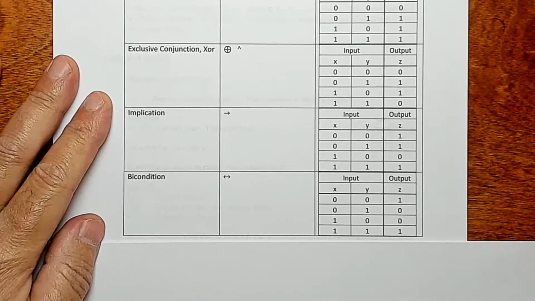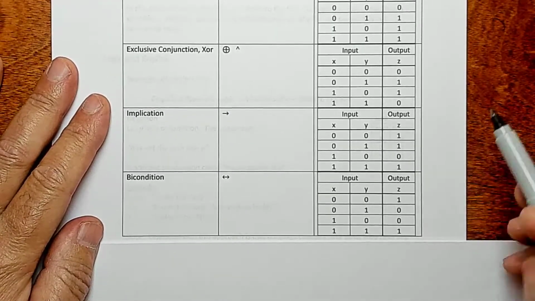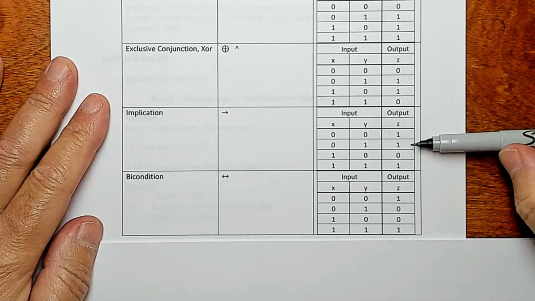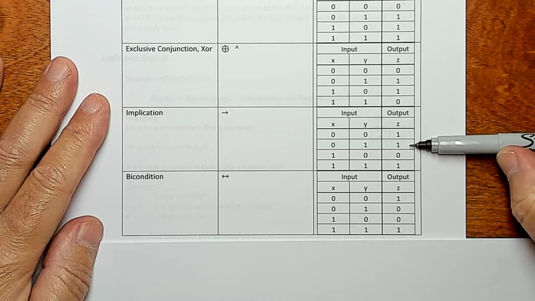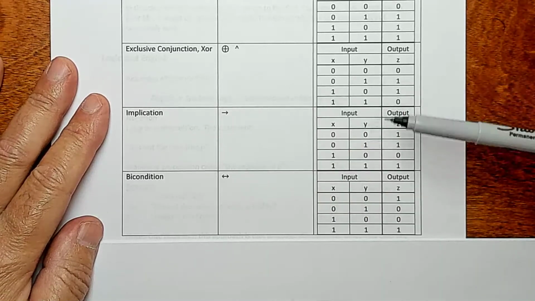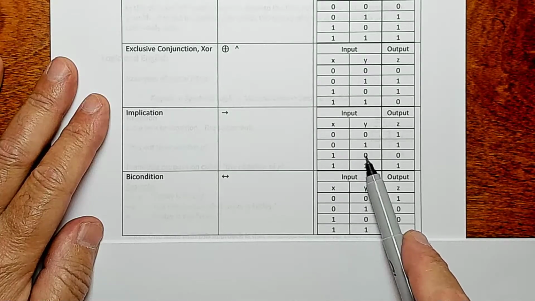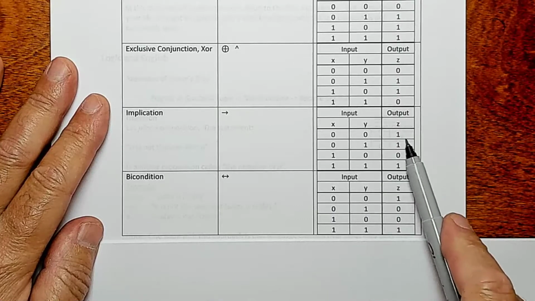Then there's another one called bicondition, which has another truth table. The way I remember implication is that it's TFF: this one row, true, false, false, and then the rest are ones.